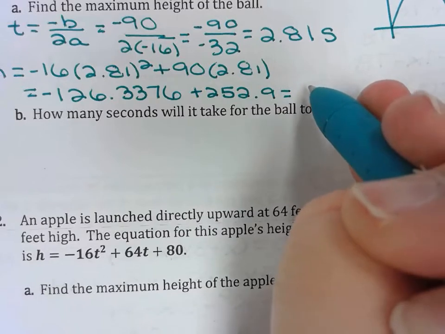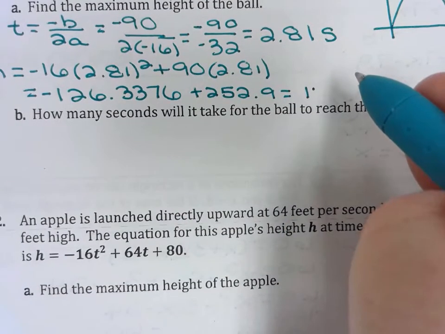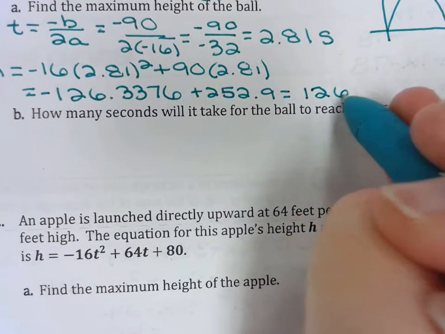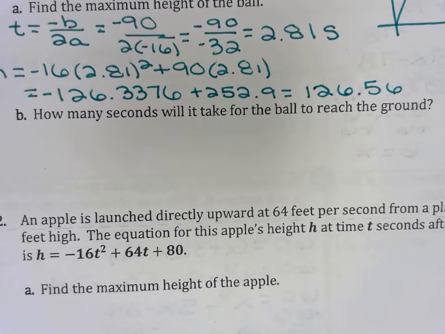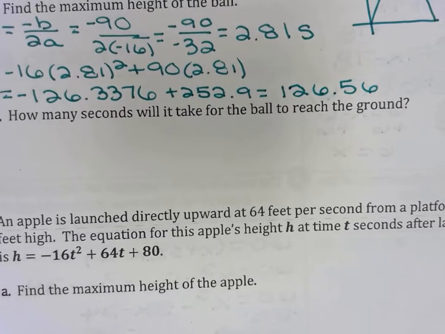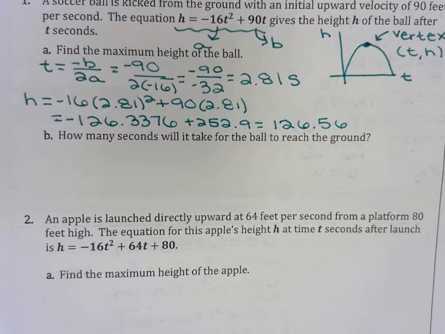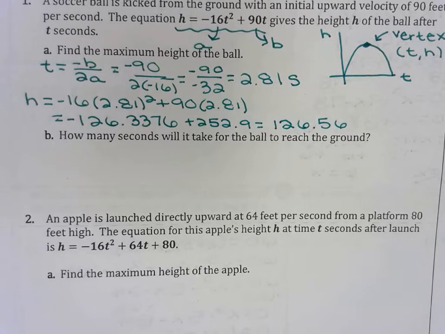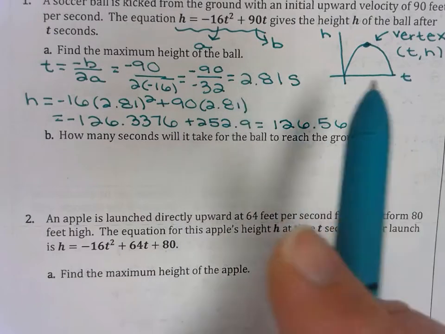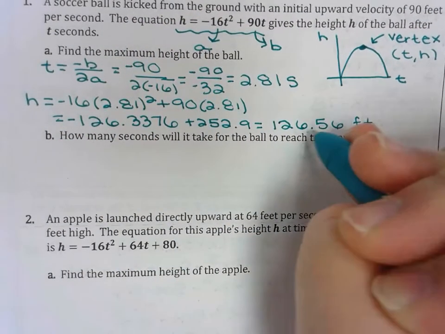Someone tell me, what did you get? What was it? 126.57. Yep. 126.56 is what it rounds to, because it's 0.562 is what I got. And I always want you to label it. What does that represent? The height. So it's going to be measured in what? Read the story problem. Height is measured in what? Feet? Does it tell you? It says 90 feet. Yeah, so feet. And that is your answer.